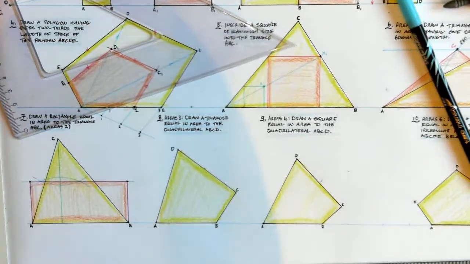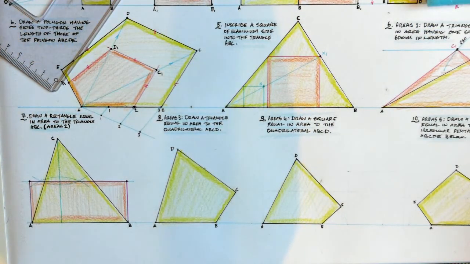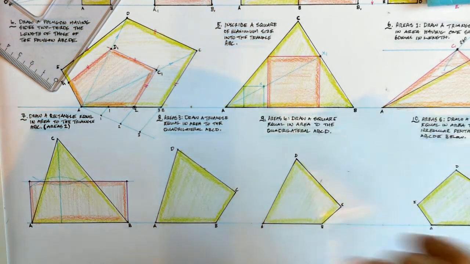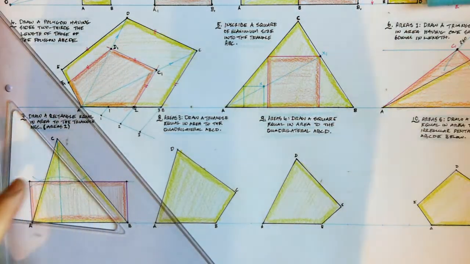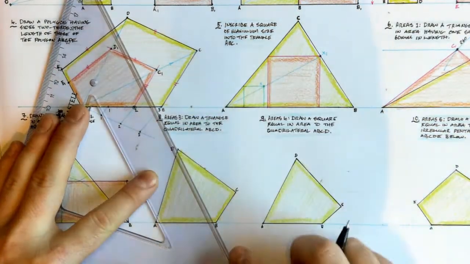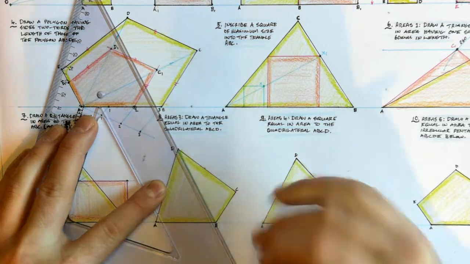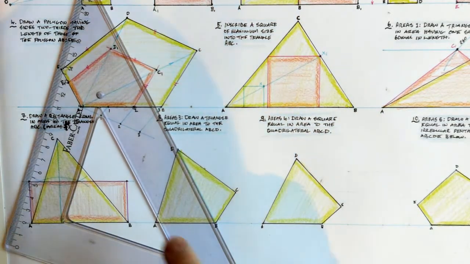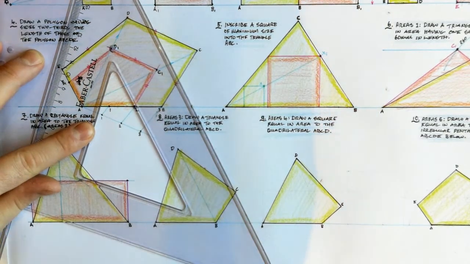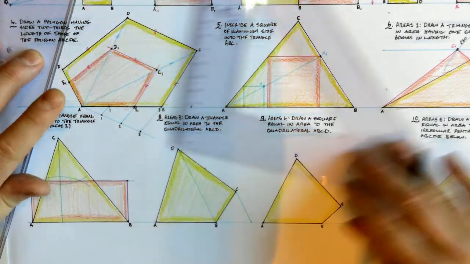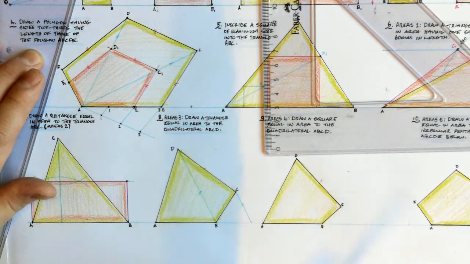Next one, number 8. It says, draw a triangle equal in area to the quadrilateral ABCD. What I do in this case, and this is fairly straightforward, is join D to B, the top point down to the bottom point on this side. Then I use the slide and set squares. I have that line DB, and I go to point C and draw a line down at the same angle. We take the angle of the line that connected D and B, put it to the outside point here, and draw it down.